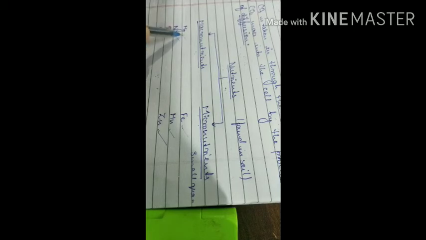Here you can see magnesium. Magnesium's function is the formation of chlorophyll. Second, nitrogen. Nitrogen is required in the formation of protein. In plants, protein formation takes place when nitrogen is present in large quantity.